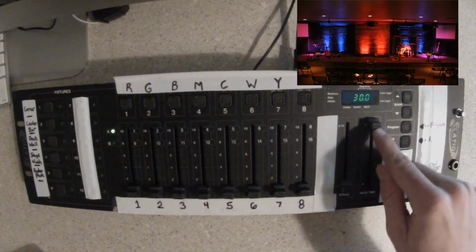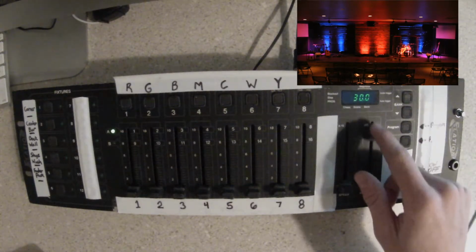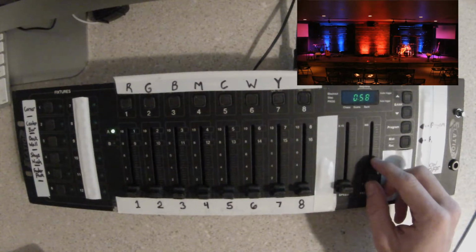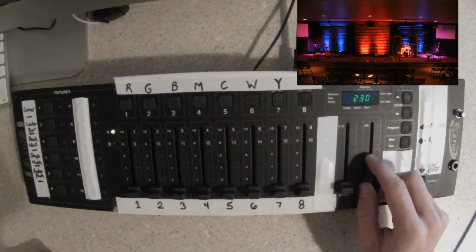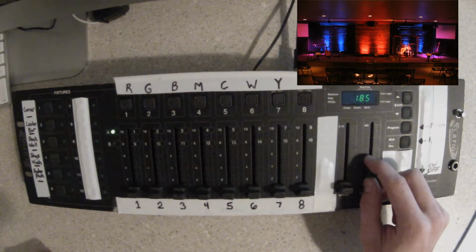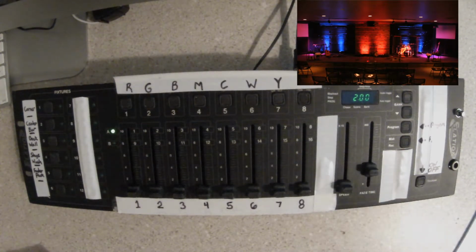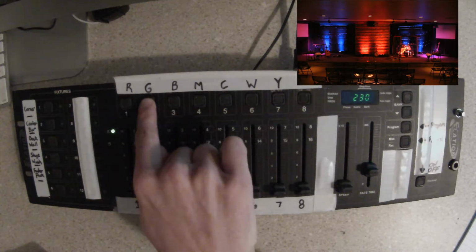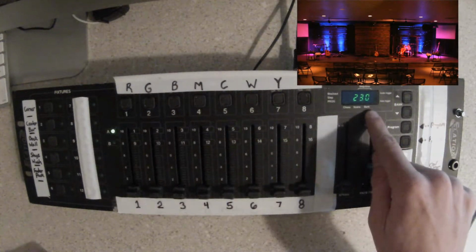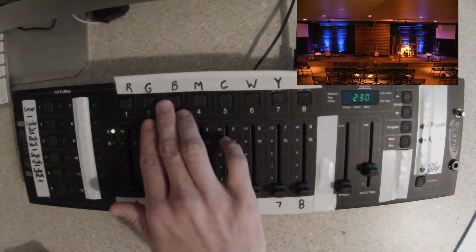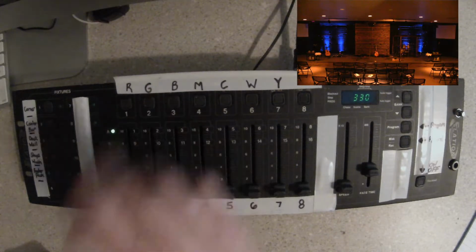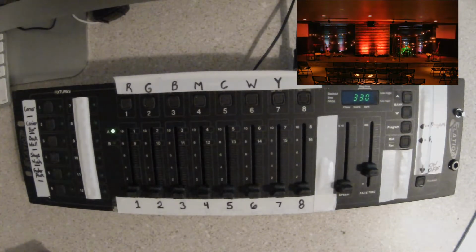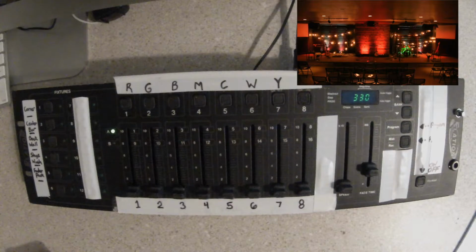Now if I was going to scroll this all the way up, you're at 30 seconds. That's too long. So I'm going to do something like about 2 seconds or so. Let's see here. Alright, there's 2 seconds. And then I'm going to go back to scene 2, and notice it gives me scene 2, bank 30. And I'm going to go ahead and fade to scene 3. And after 2 seconds, I'm in scene 3.